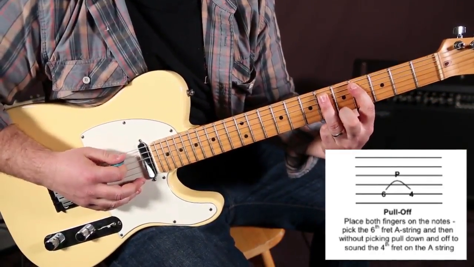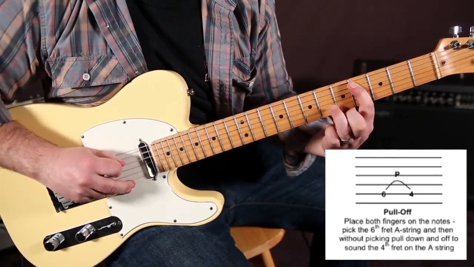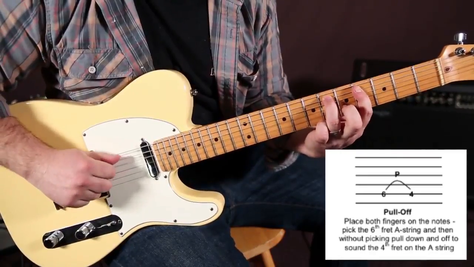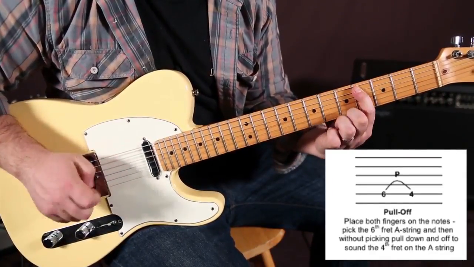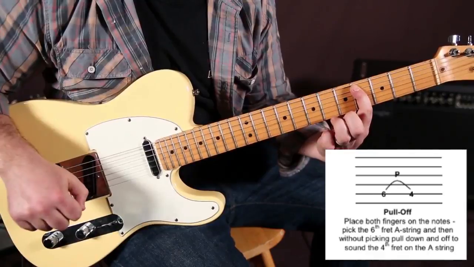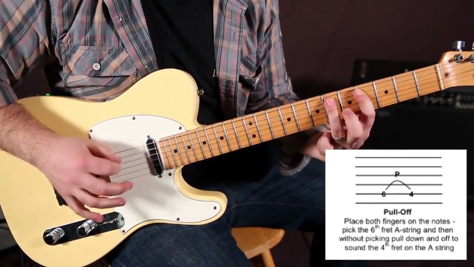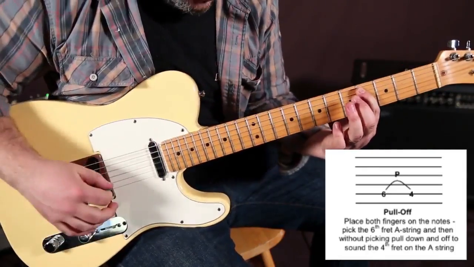So that means that we're going to... That's planted. This is getting pulled off to that note, like that. We saw a bunch of them in a row. So that is the pull-off.